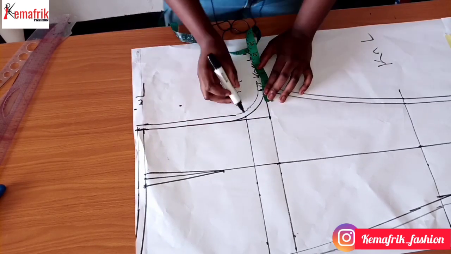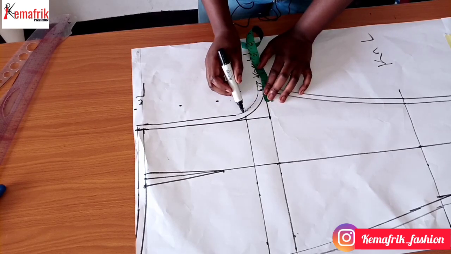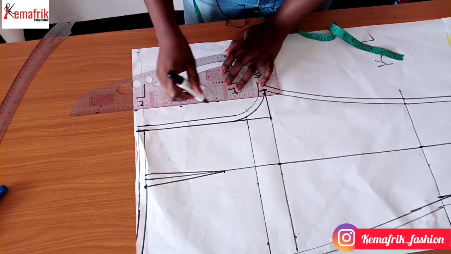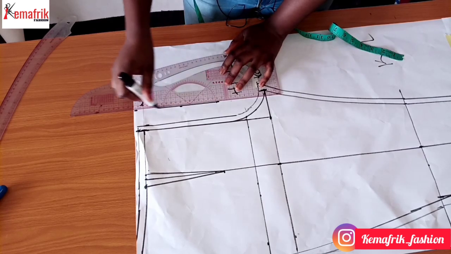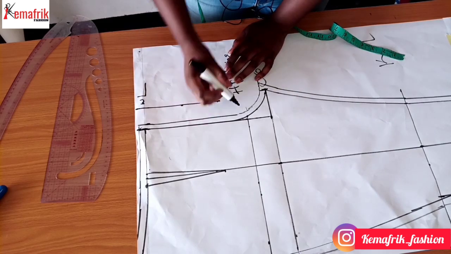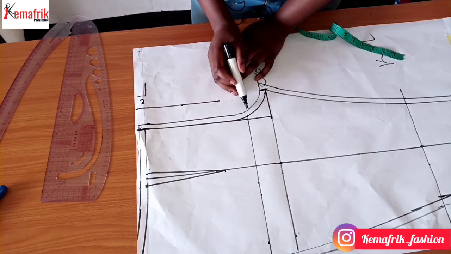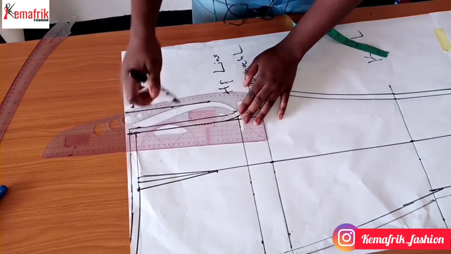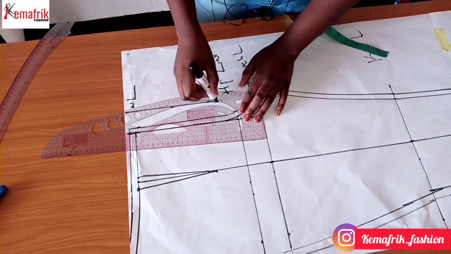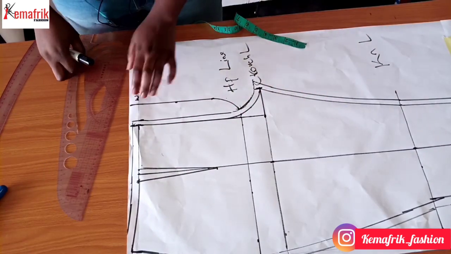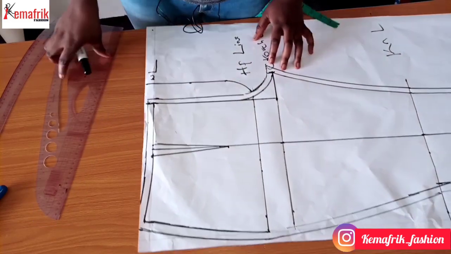So just before you get to this hip line, let's do this first. Let me connect these dots together. Just before you get to, or around the hip line here, you're going to smoothen this out inward. Okay, so this is what we'll be cutting out because of the zip.